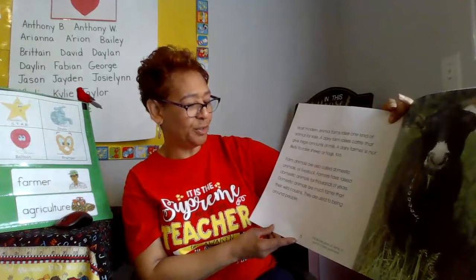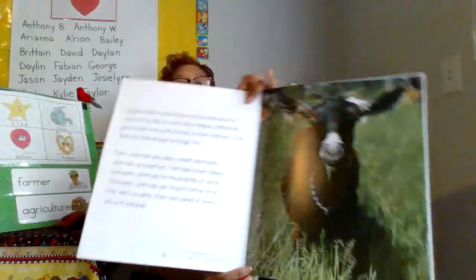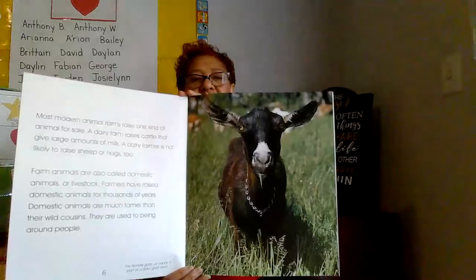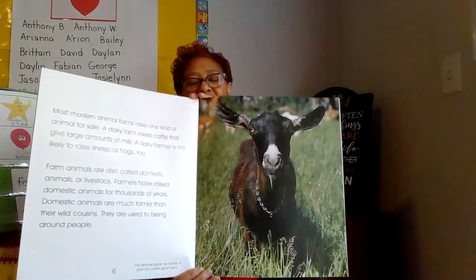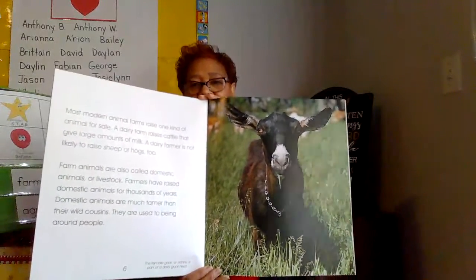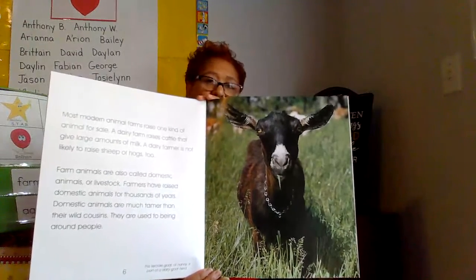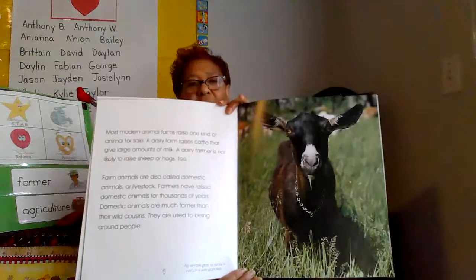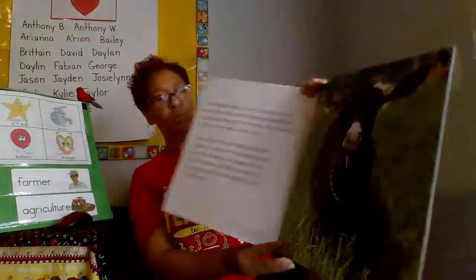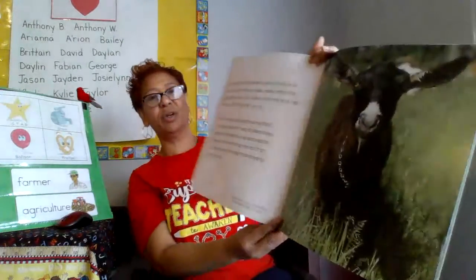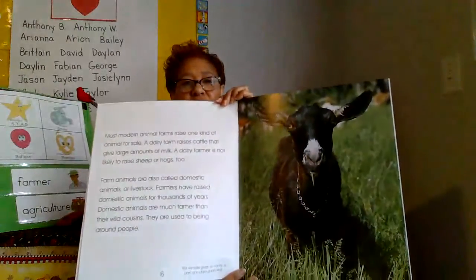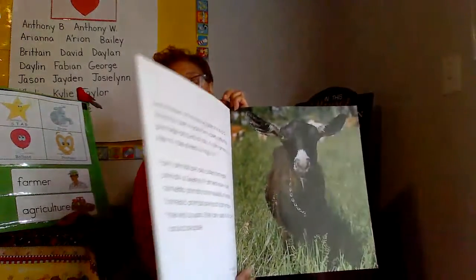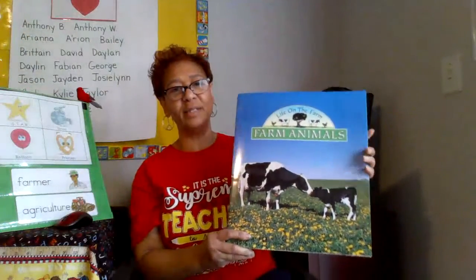Take a look at this picture. It's a goat. It's a female goat. That means it's a girl. You can call a female goat a nanny. Some people drink goat milk, just like others drink cow milk. A goat would be part of a dairy farmer's herd if he were raising goats. We're going to stop here. We'll be reading more from this book as the days progress this week.